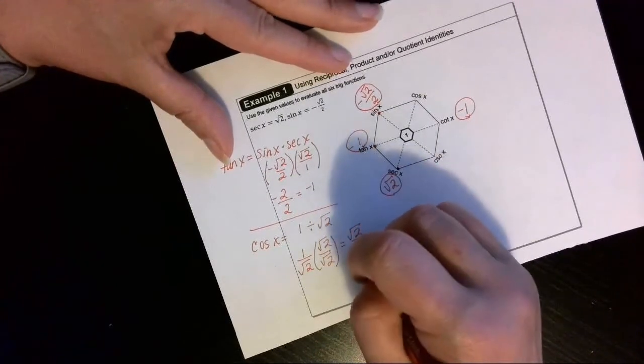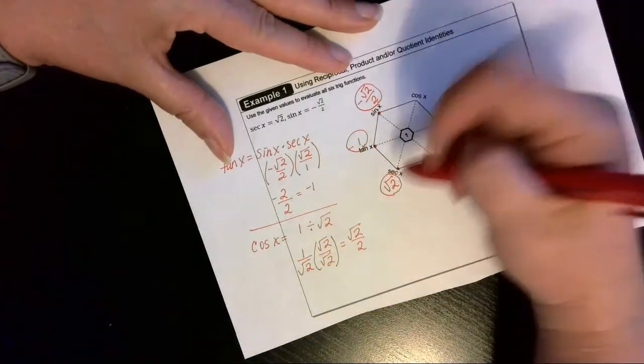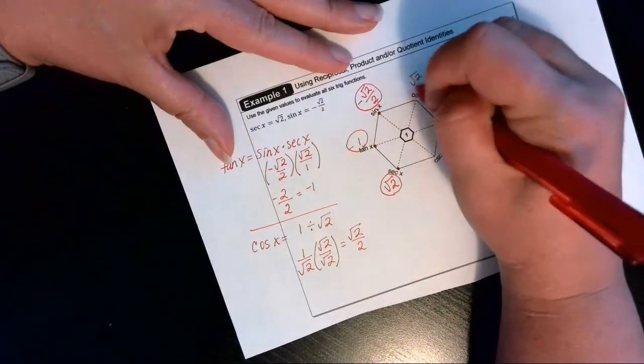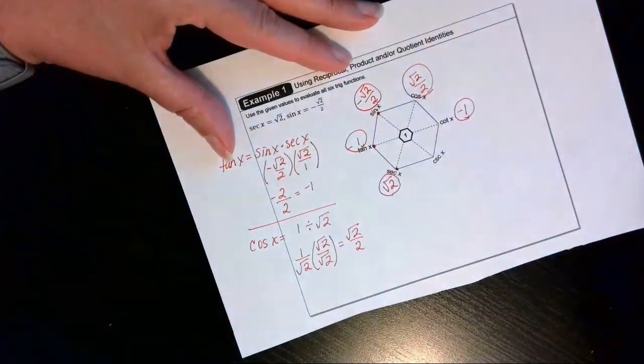And that leaves us with positive square root of 2 over 2. So the cosine is positive root 2 over 2.